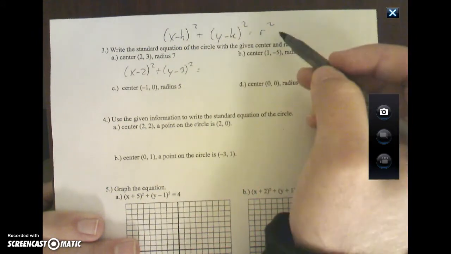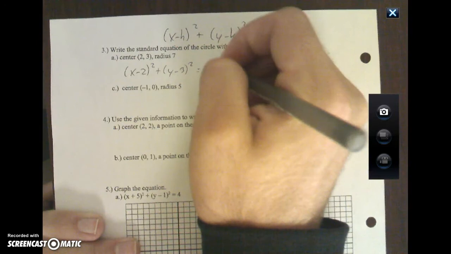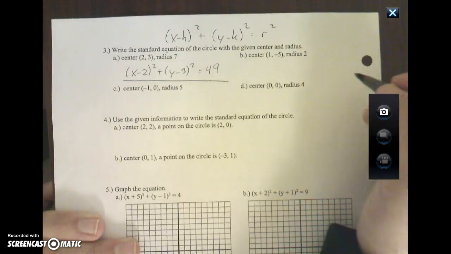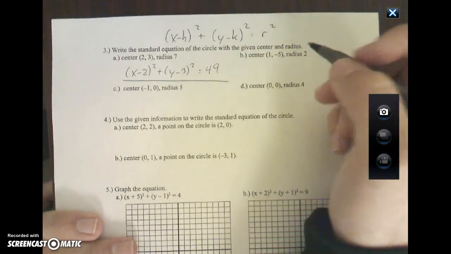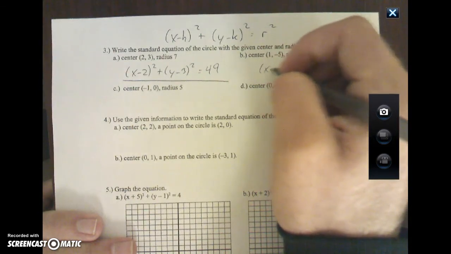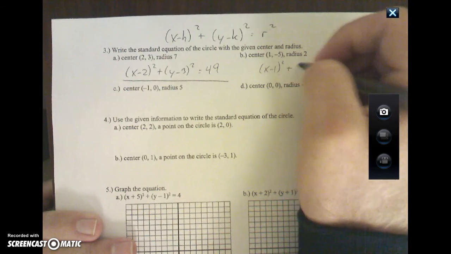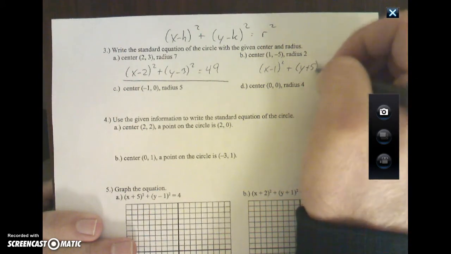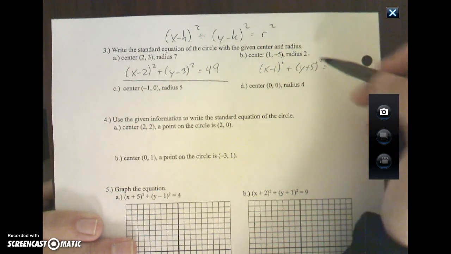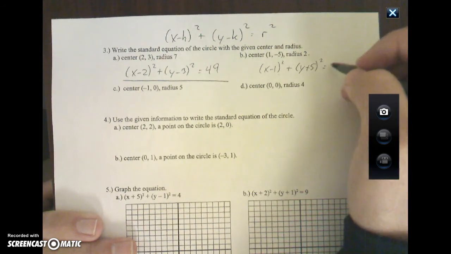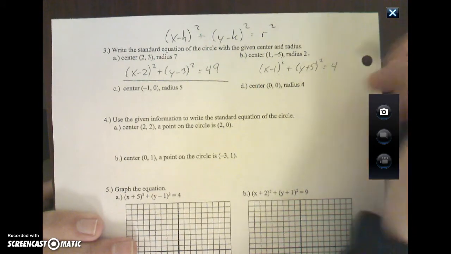What's 7 squared? 49. Okay. Over here, always reverse sign, so x minus 1 squared, and then because it's -5, it's going to be y plus 5 squared. And then what's 4 squared? I'm sorry, what's 2 squared? 4. I was just thinking ahead, my bad.